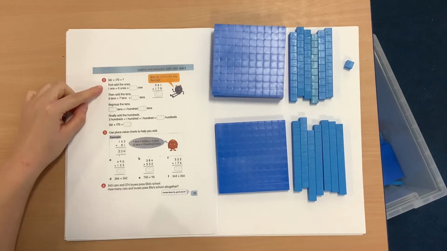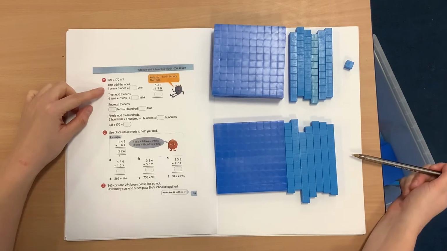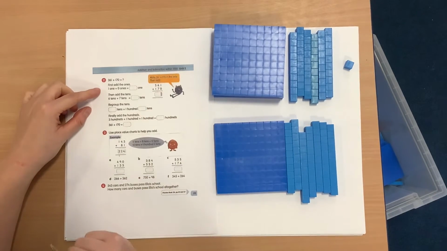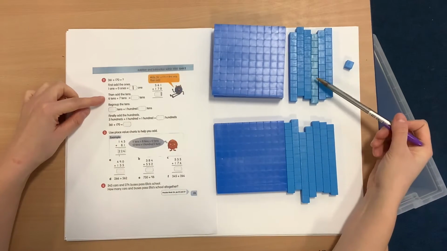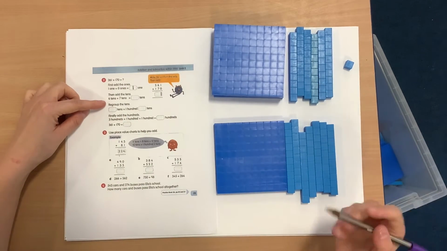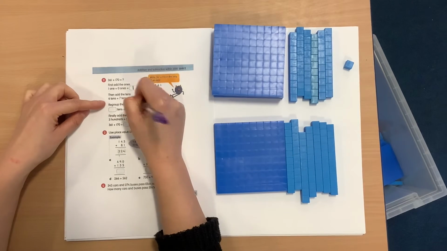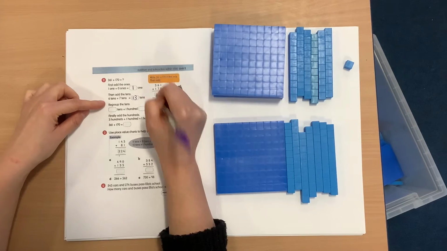So 361, add 170. I've created the number here. First I'm going to add the ones. So I've got 1 one, add 0 ones, is 1 one. Then I need to do my tens. So I've got 6 tens, add 7 tens. So 6 tens, add 7 tens is 13 tens. So I put my 3 there, and then I carry my 1 under there.